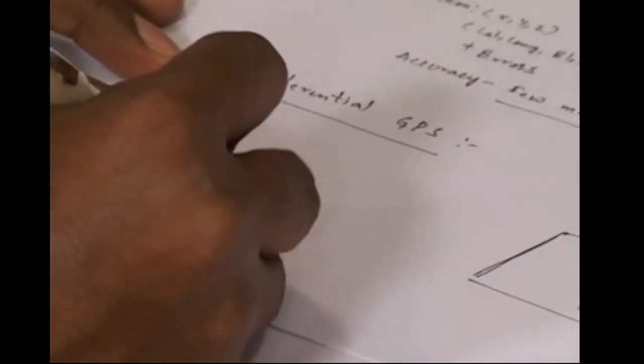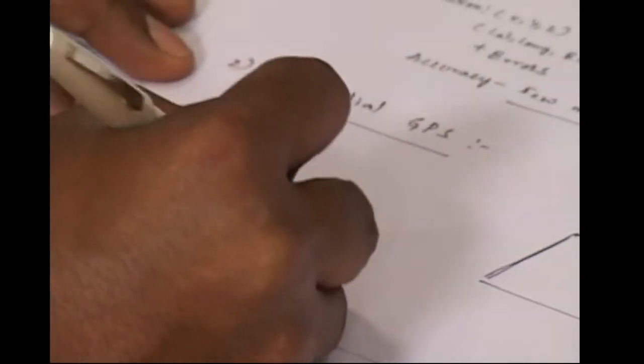So for that what we do is we take a point on the ground surface whose xyz or latitude, longitude and elevation are already known to the best accuracies.